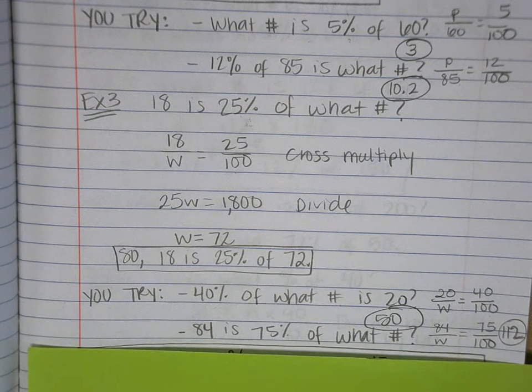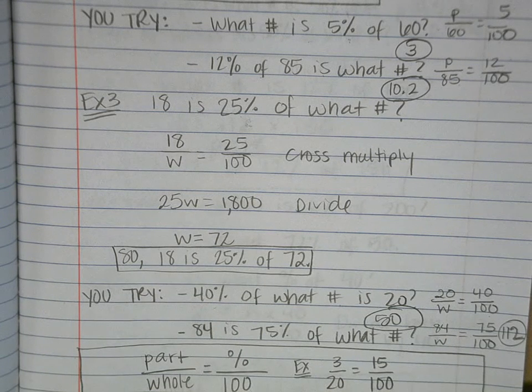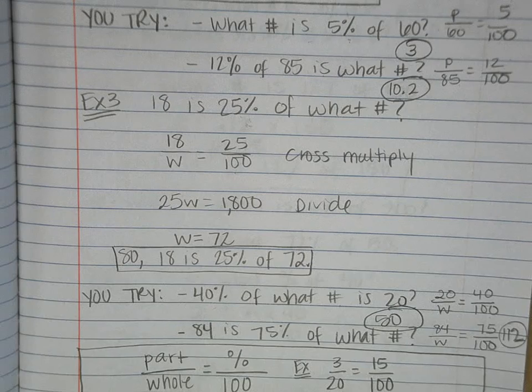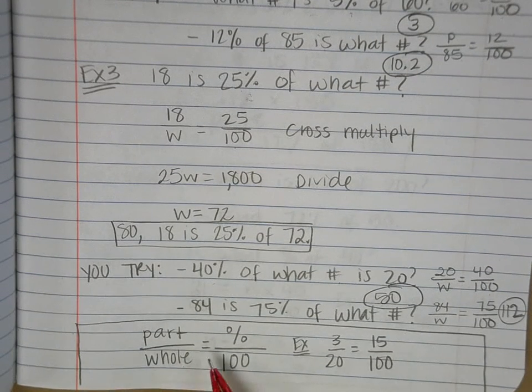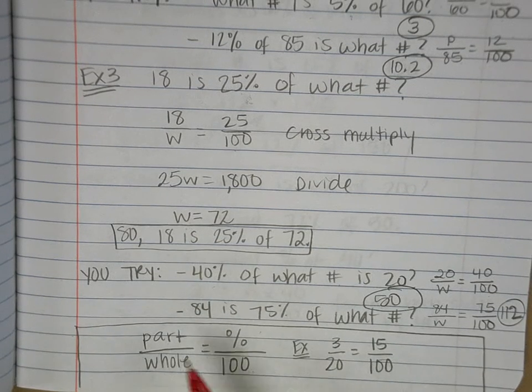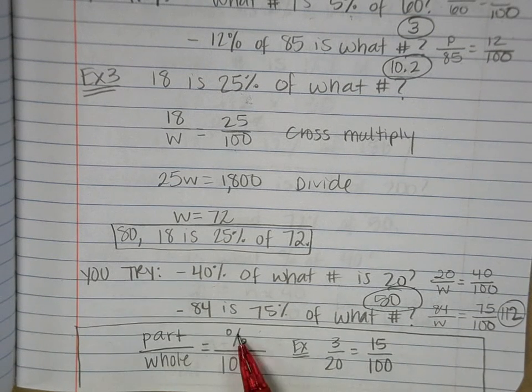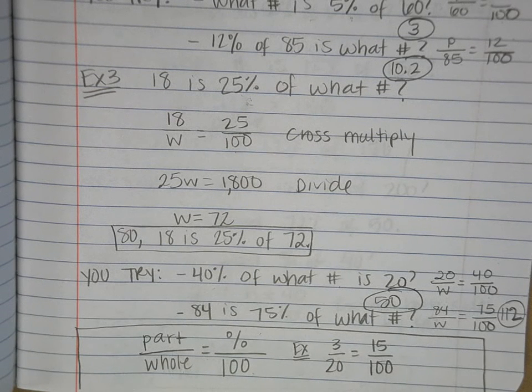All right. So, here's a little recap, okay, guys? A little formula if you want to have it written down. It's the part over the whole equals the percent over the 100. Example, I just put some numbers. But part over whole equals percent over 100. This is the proportion. So, I know that you know the shortcut, some of you.